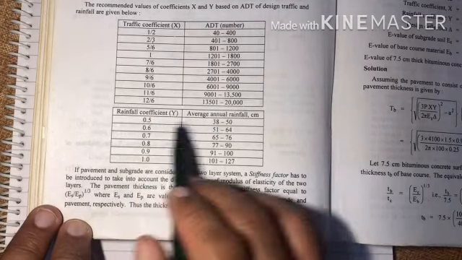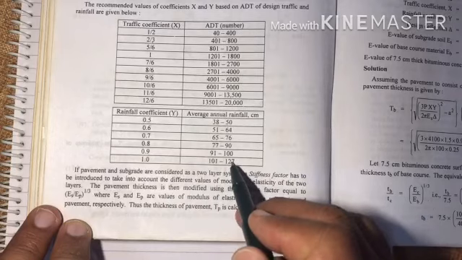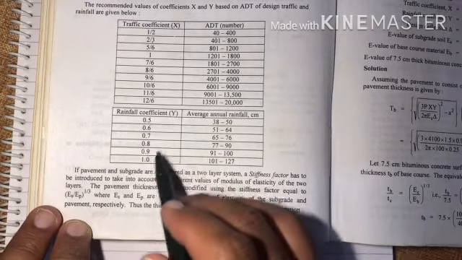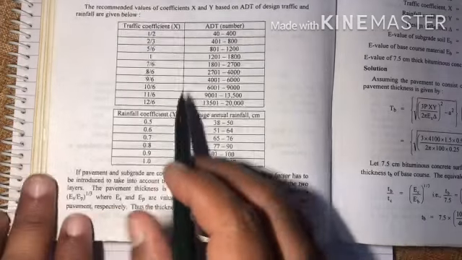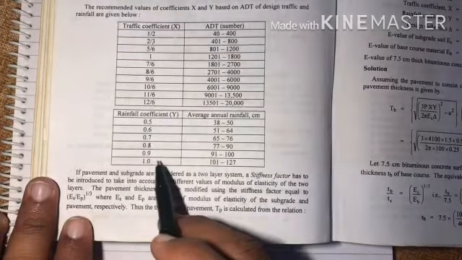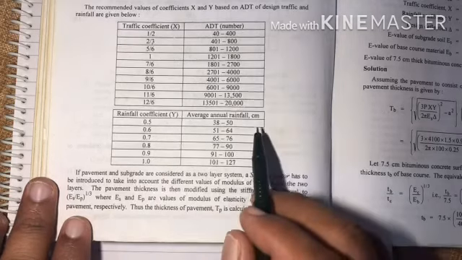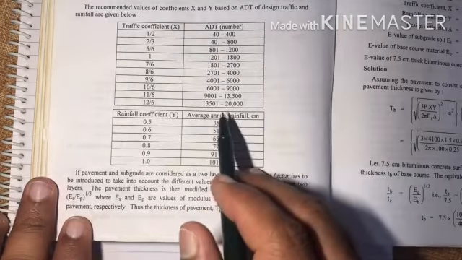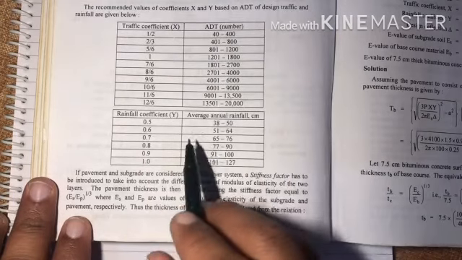Likewise for other rainfall data we can take the y coefficient subsequently. So these are the traffic coefficients and rainfall coefficient recommended values by the Kansas department. These were the values which will be adopted for your coefficients.